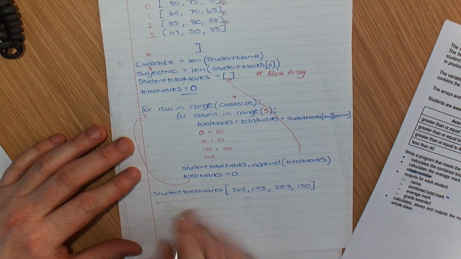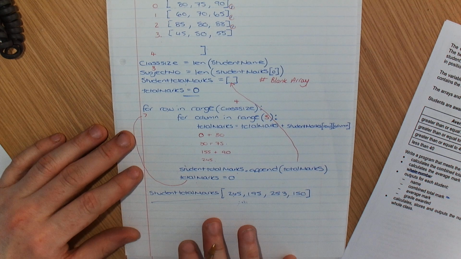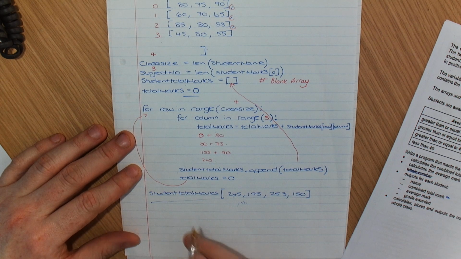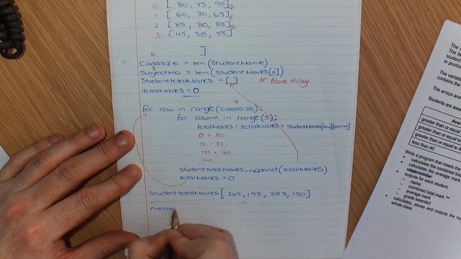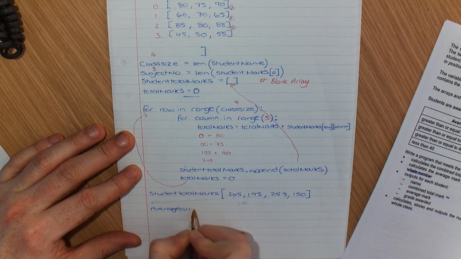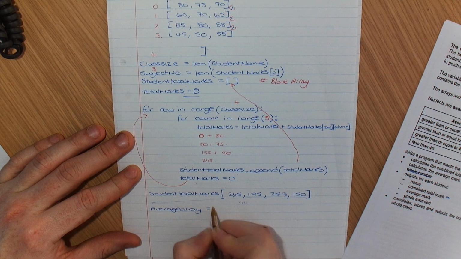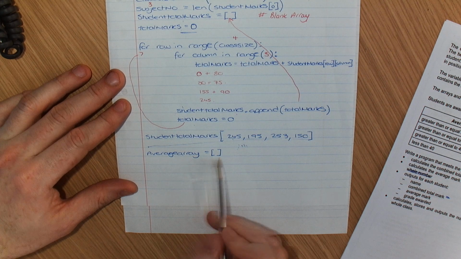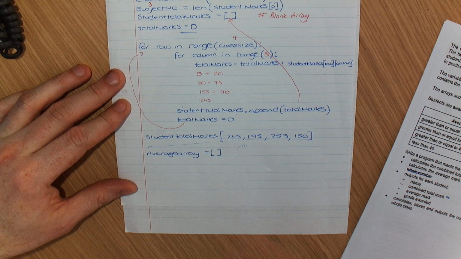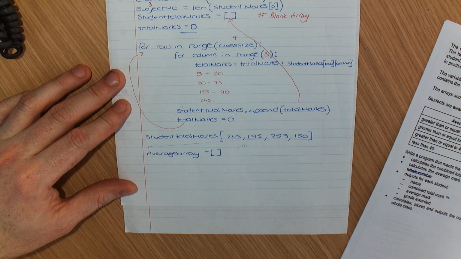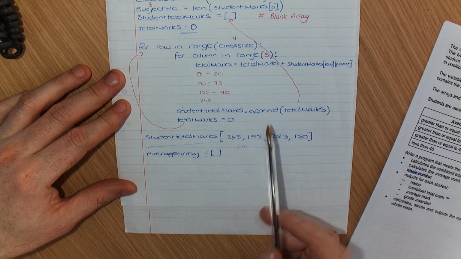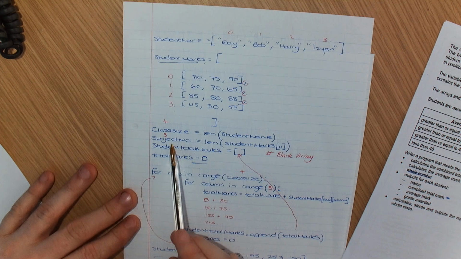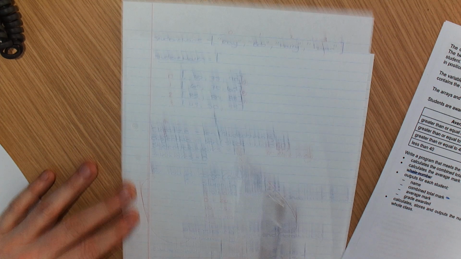So all I need to do is create a new array called average array, equals, so I've made it blank. So I've made a blank array. What I am going to do is go through each of these and divide them by the subject number that I worked out earlier.